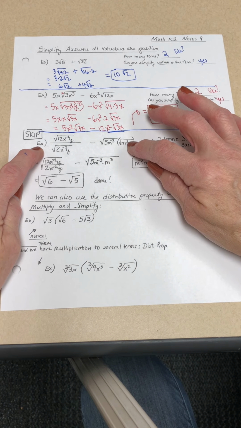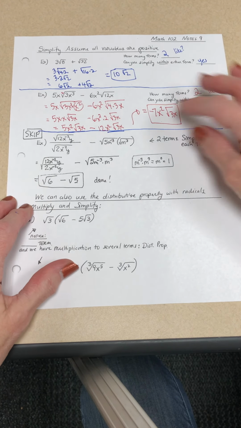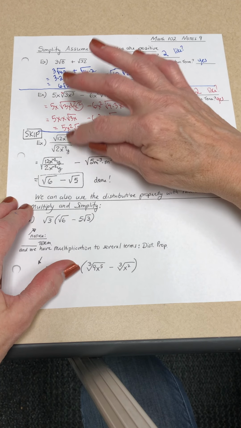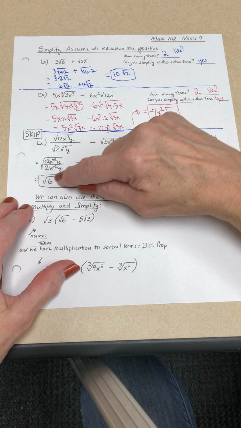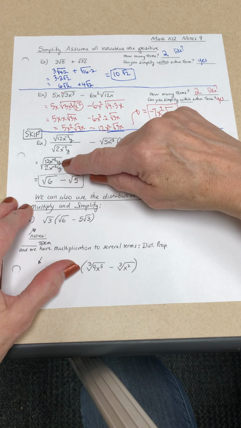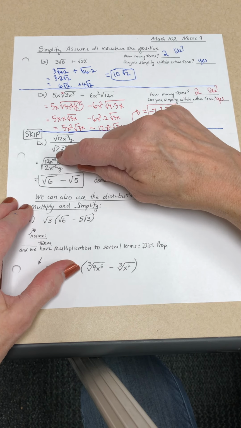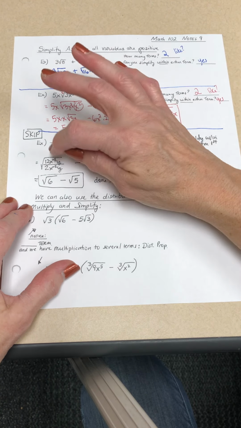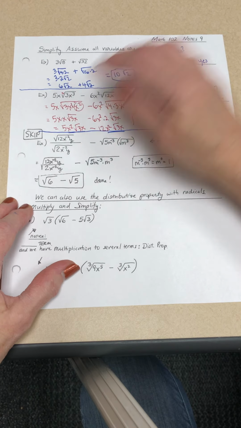It's 2 terms. Simplify within each term. Here, a radical divided by a radical, you can make one big happy radical and reduce inside. The x to the negative seconds, they cancel. 12 over 2 is 6. The y's cancel, that's just root 6.